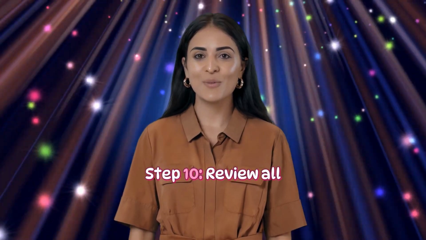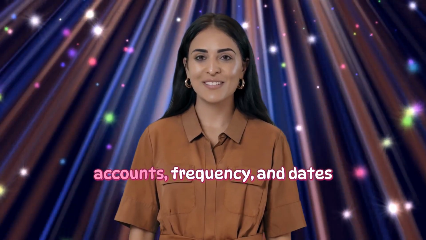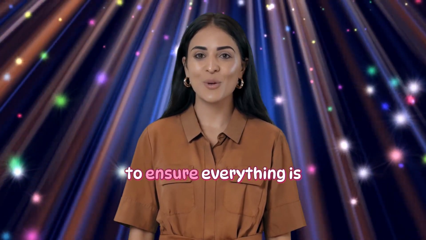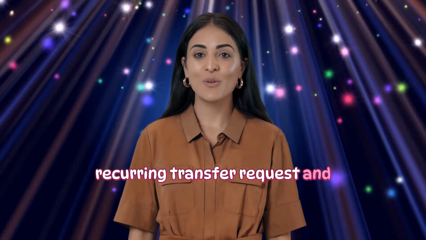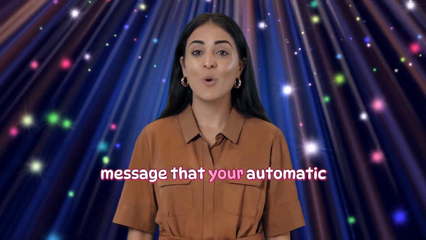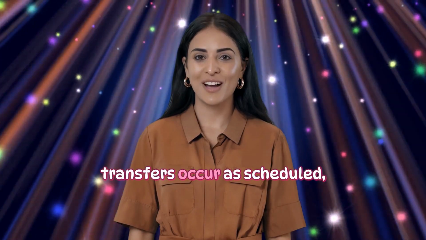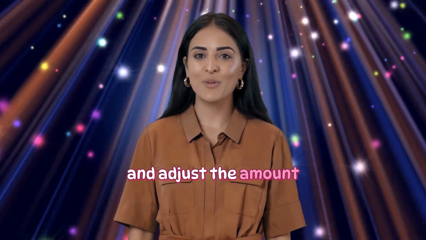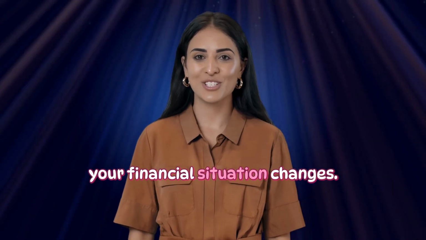Step 10. Review all transfer details, including amounts, accounts, frequency, and dates to ensure everything is correct. Step 11. Submit your recurring transfer request and watch for a confirmation message that your automatic transfer has been set up successfully. Step 12. Monitor your accounts to ensure the transfers occur as scheduled and adjust the amount or frequency anytime through the Transfers section if your financial situation changes.